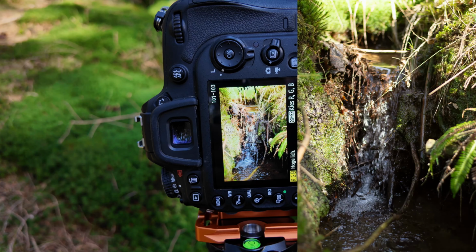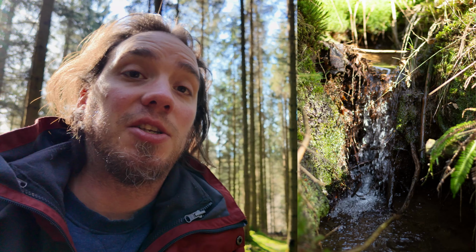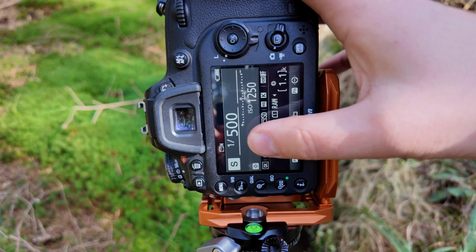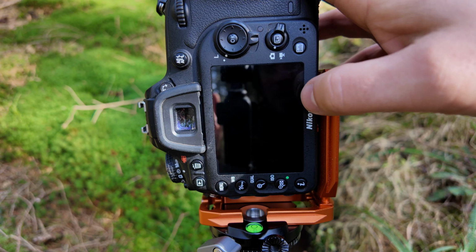And you can see on the back of the screen that at 250th of a second the shutter speed is not fast enough, because the water still has a little bit of movement in it. So that means the water is moving faster than 250th of a second. So we are gonna shoot another picture. We are at 500th of a second now, so we doubled the 250th of a second. And we still got a little bit of movement, you can see it in the water.